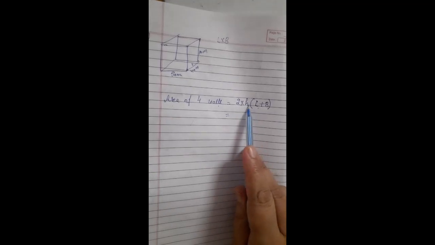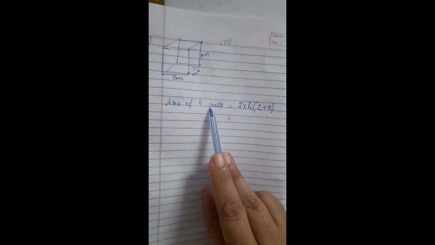This formula is there to find out the area of the 4 walls of a room. So 2 into height, into length plus breadth, is the area of the 4 walls.